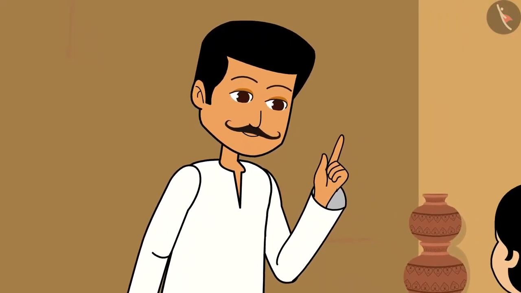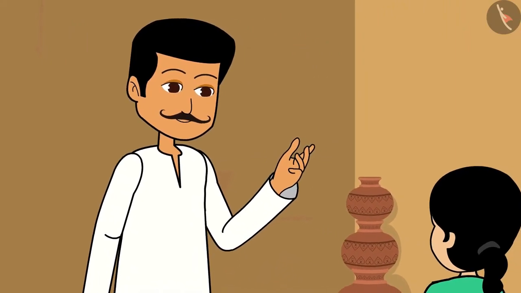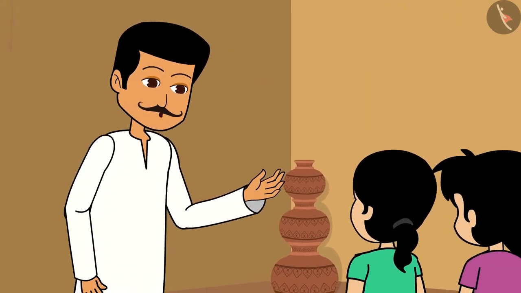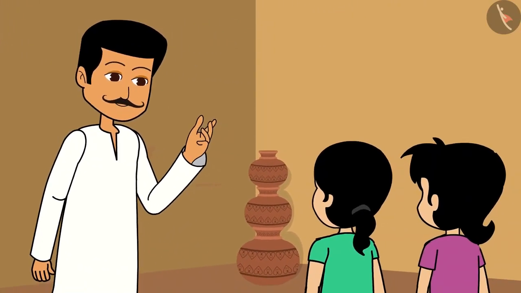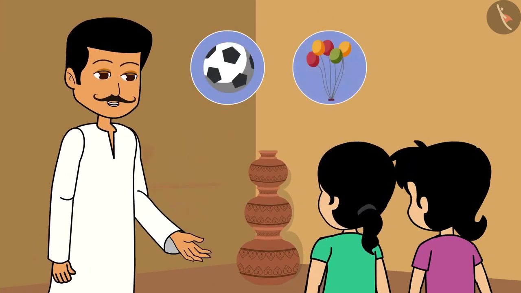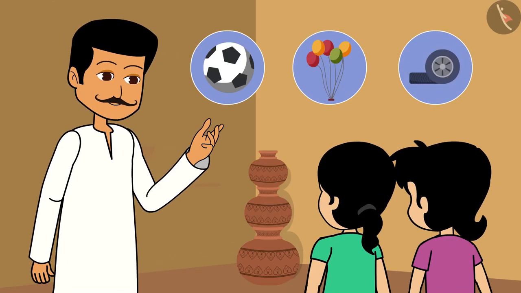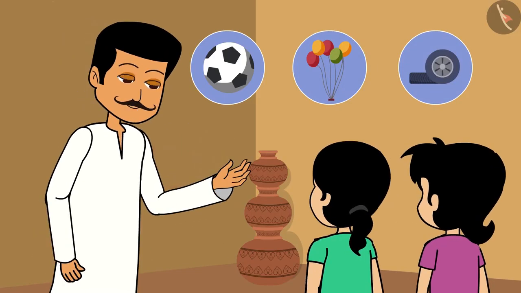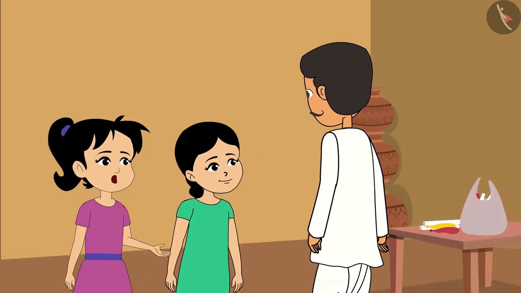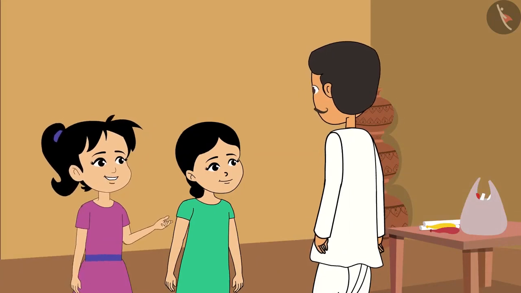You are right. This is the next property of air. The air carries weight. It fills objects like balls, balloons, tires, and when the air fills these objects, their weight increases. Hey, wow! It is amazing!